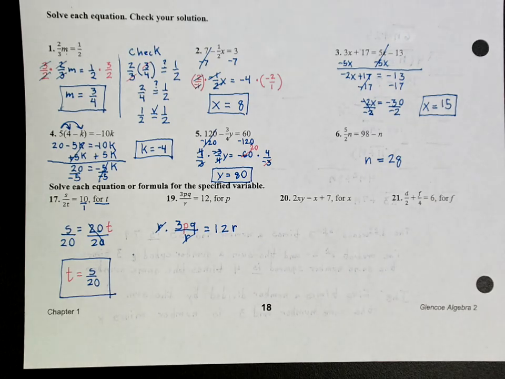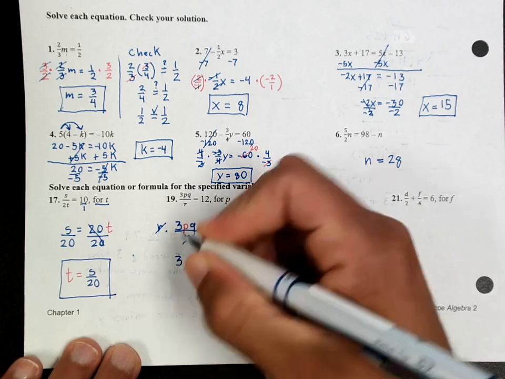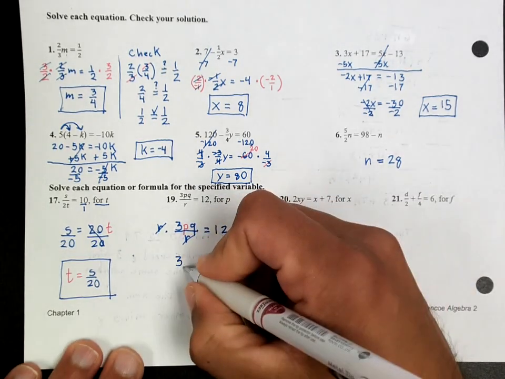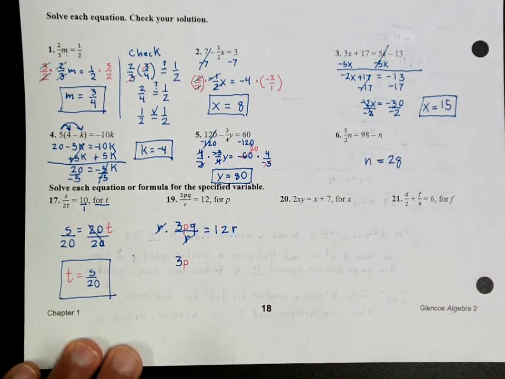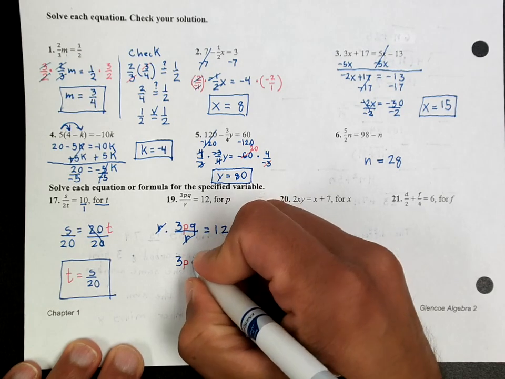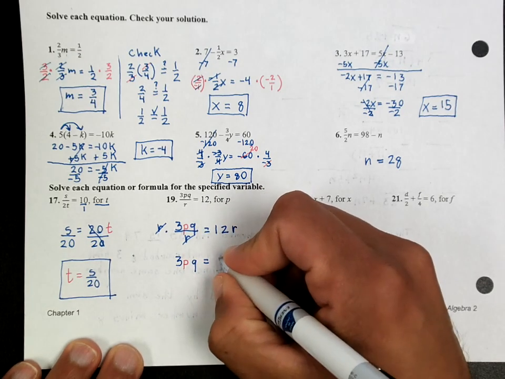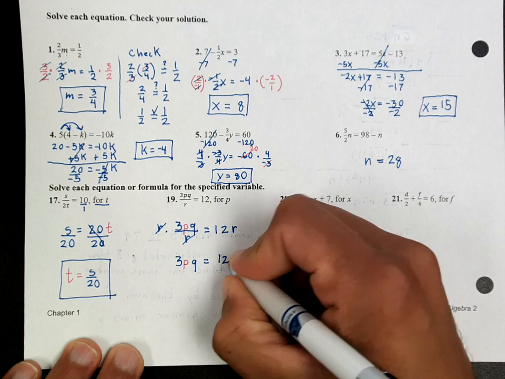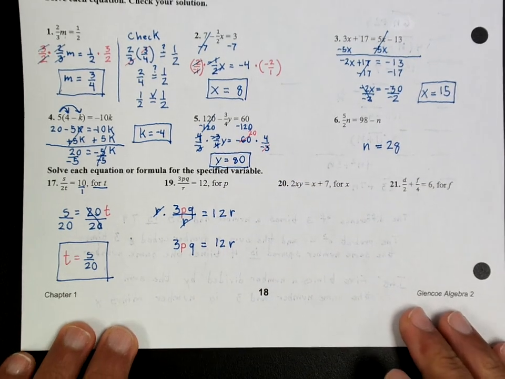All right, so please don't freak out about this. This is just more than one way to do this. All right, so we have 3pq is equal to 12r. All right, so I'm just rewriting that.